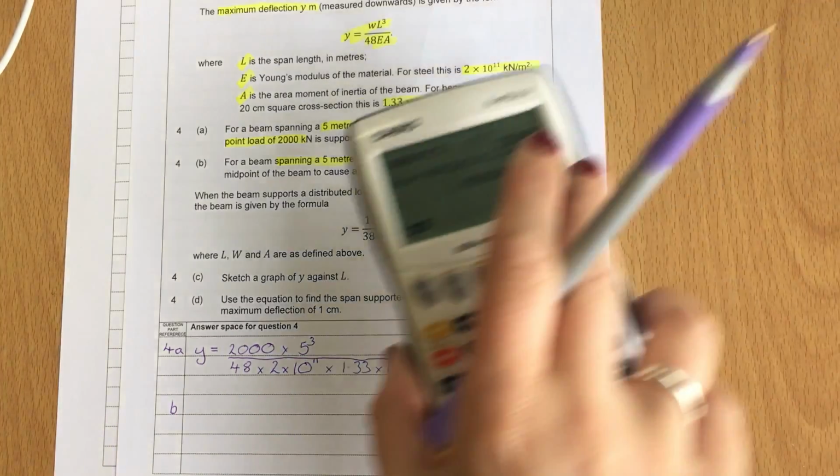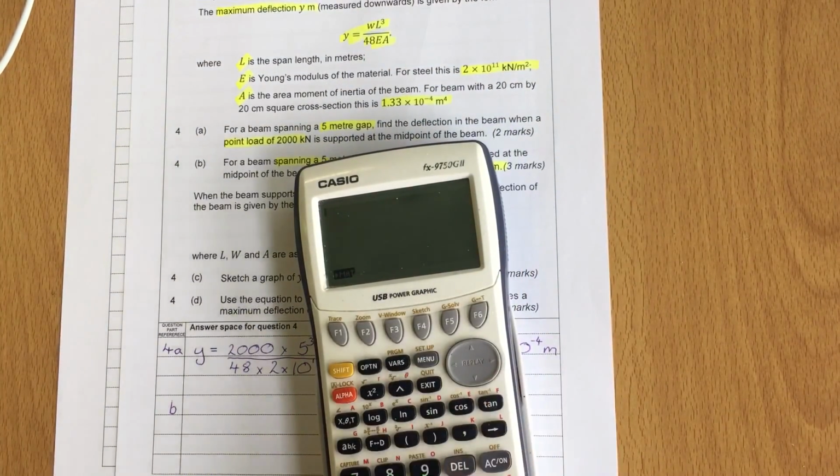So 0.1 millimeters, we times by 10 to turn it to centimeters, and times it by 100 to turn it into meters. No, we don't. We've got 0.1 millimeters, so we divide by 10 to turn it into centimeters, and then divide by 100 to turn it into meters.